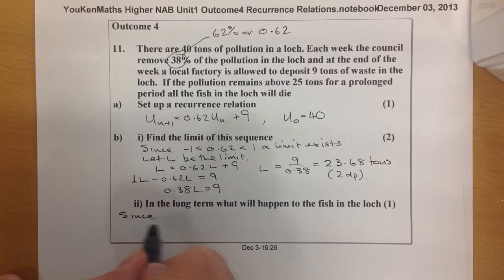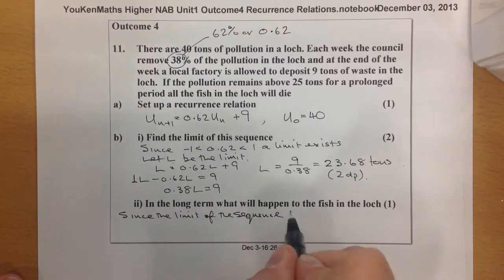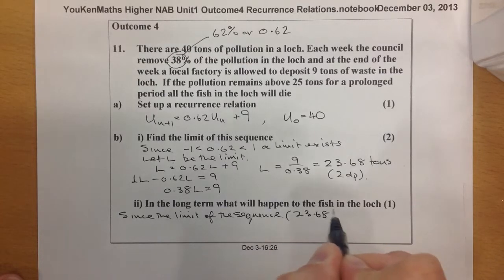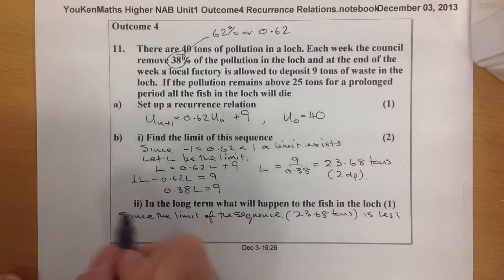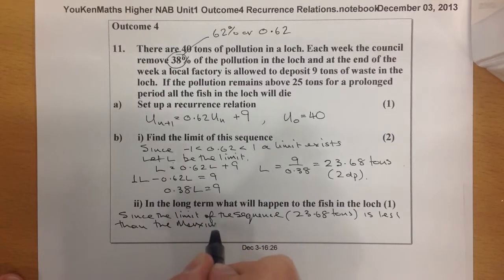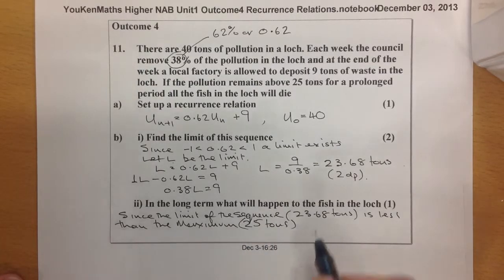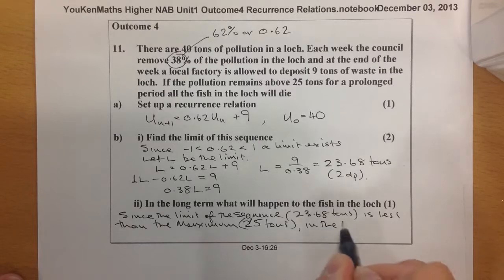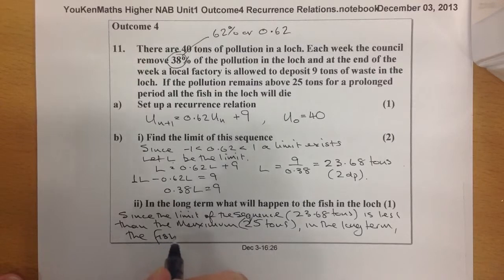So since the limit of the sequence, and I'm just going to put that in here, is less than the maximum, and I'm going to state the maximum as well, which is 25 tonnes, in the long term the fish will survive.